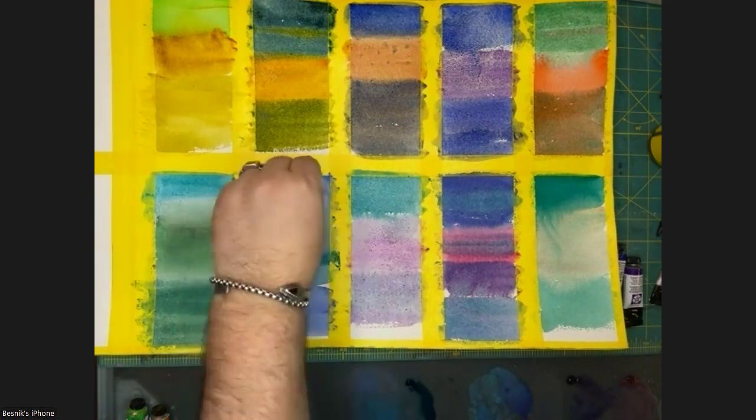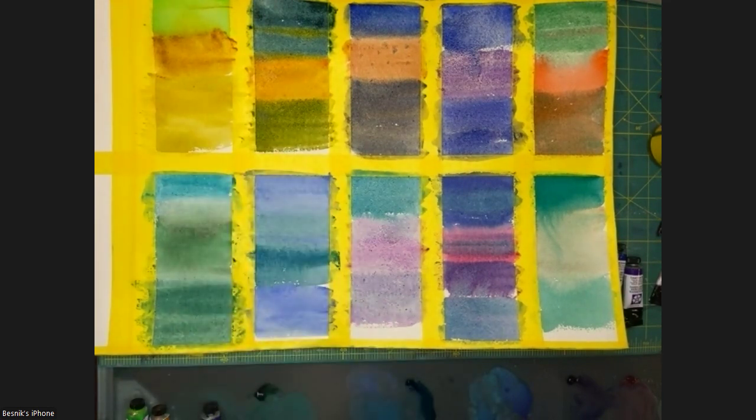Yeah, and I think it's an interesting concept because I find it affects me, and I've gone away from using bright coloured tapes for exactly that reason.